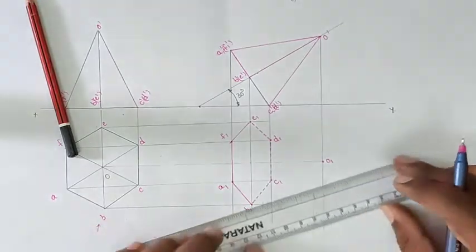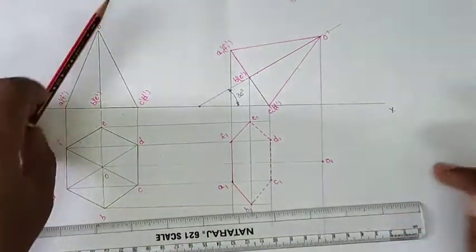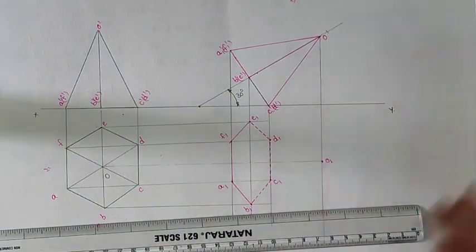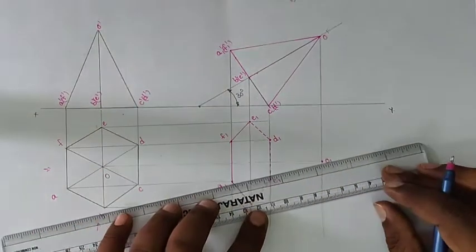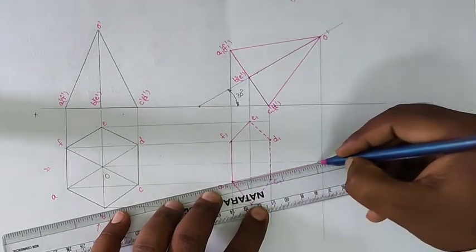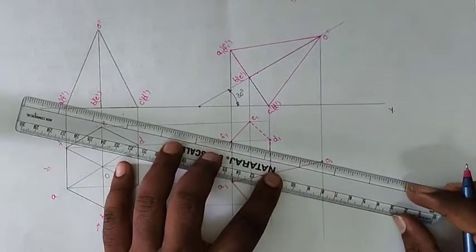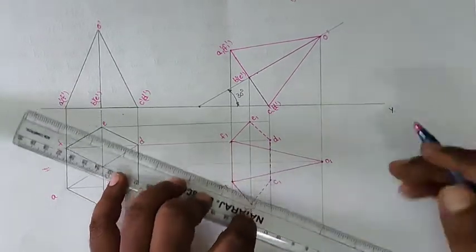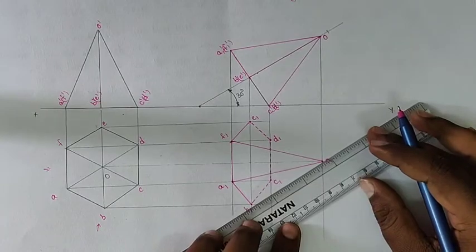After that, joining A1 and O1. In this direction, AF and EB are visible, but C and D are invisible. So joining A1 and O1 slant edge, and F1 and O1 slant edge, because they are visible, you can draw them using your HB pencil.